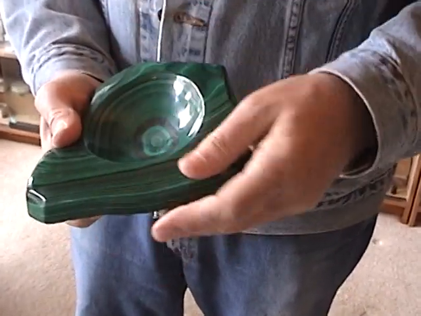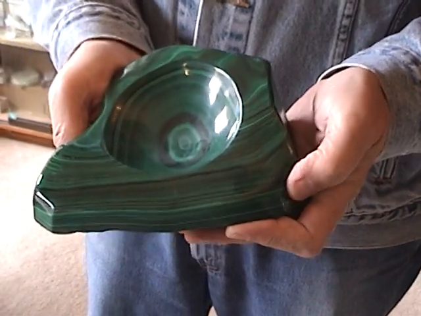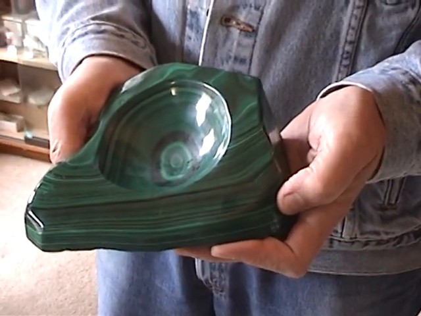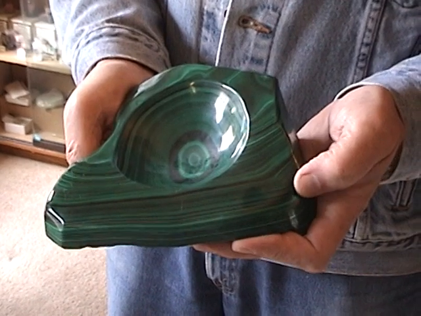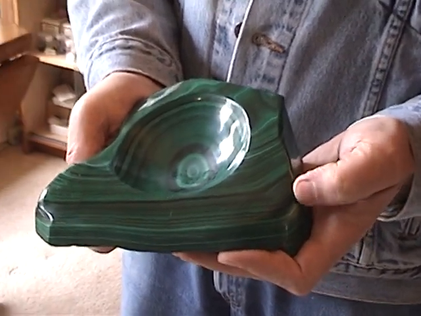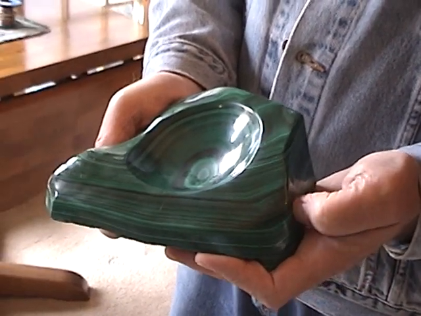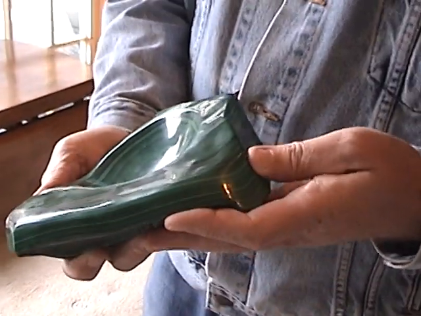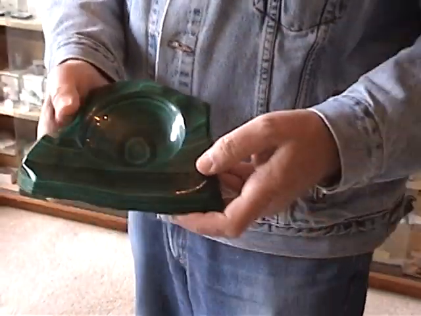It looks as if perhaps it was laid down by water, and it was. Malachite is typically a secondary mineral, means that it's leached out by water and laid down, such as sandstone, looks like here, swirled. This is a beautiful piece from Africa.